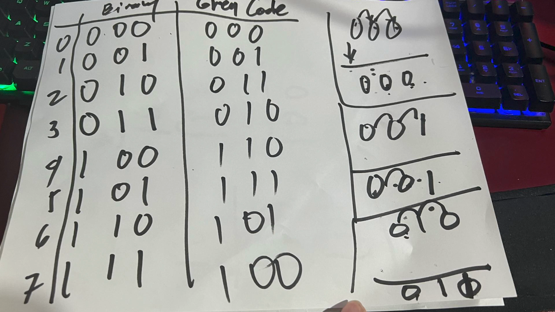And then, ang ginagawa natin, i-bring down mo na si 0 dito. 0 plus 0 is 0. 0 plus 0 is 0. So, the binary 000 is equivalent to 000 gray code. Tapos, 0 plus 0 is 0. 0 plus 0 is 0.